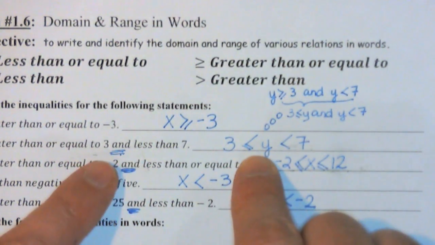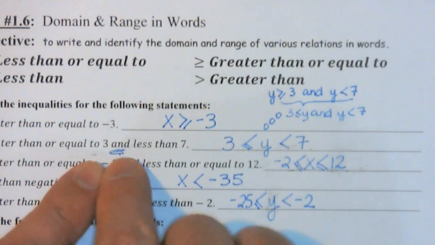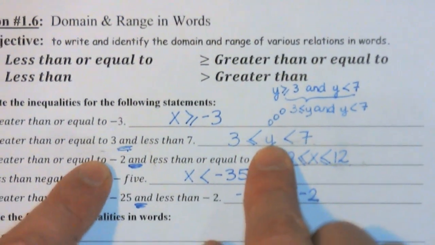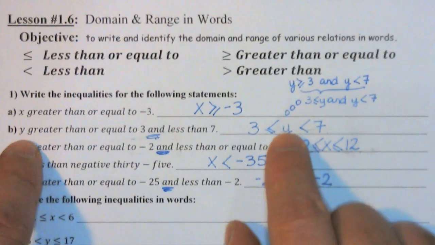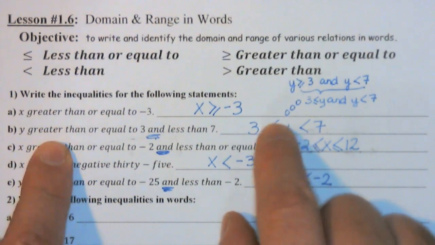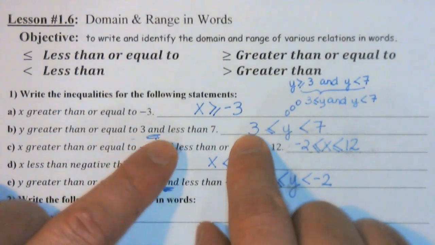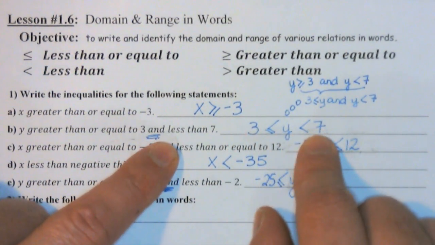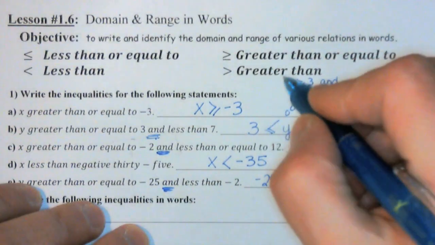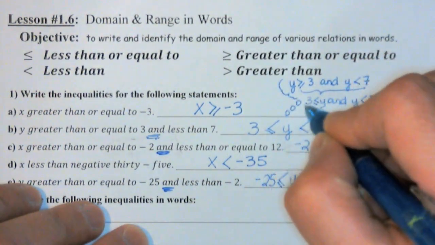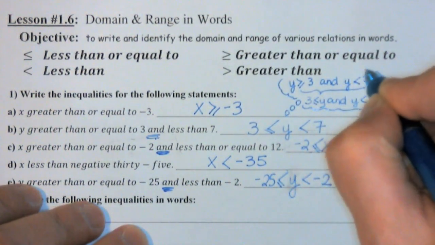The best way for me to remember is that if it has the word and, put the setup, and then the letter goes in the middle, and greater than would be the value in the front here, and then less than would be the value at the end. But know that that's what is basically happening behind the scenes.